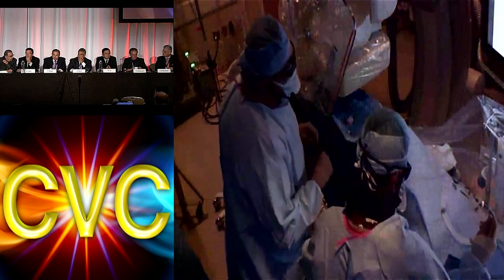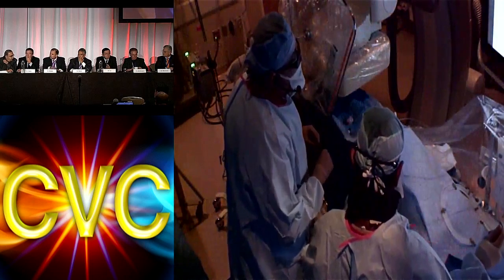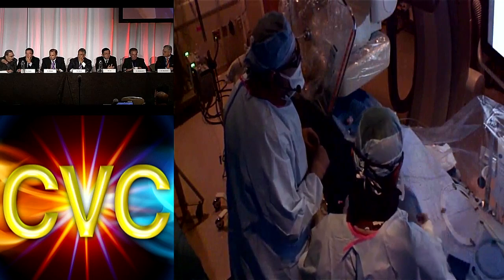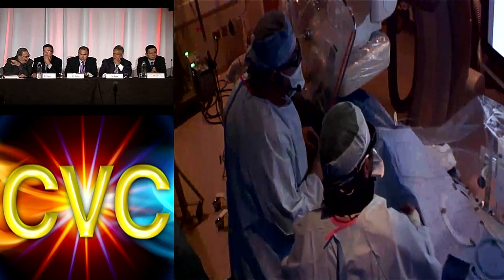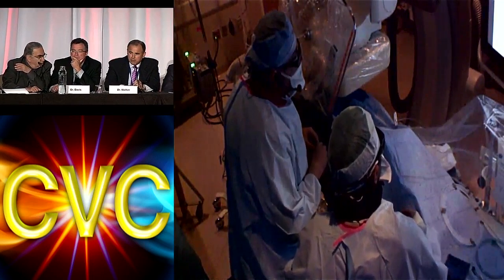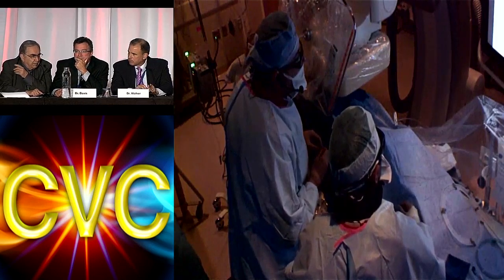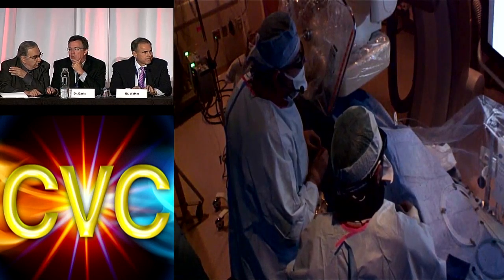Do you use the extra support or the soft? Sorry, I didn't get that. Do you use the extra support glide wire or just the soft? No, at this point I use soft.